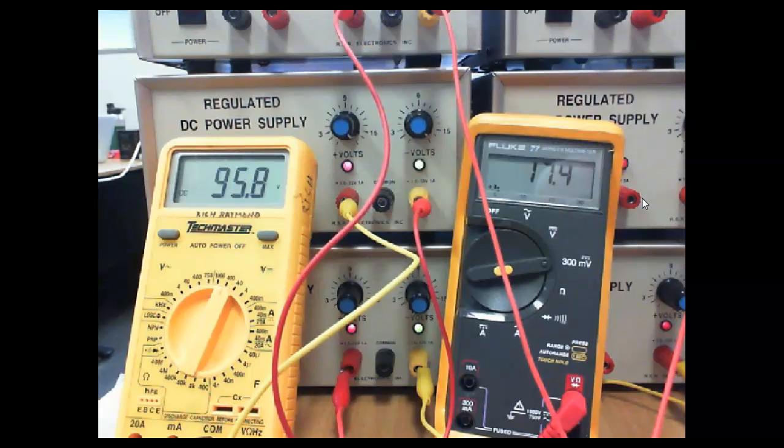Looks like right about there. You'll see. So we come up here, turn it real slow, and then all of a sudden the top digit starts to change.